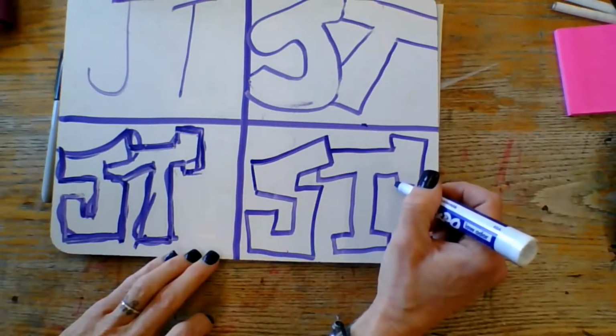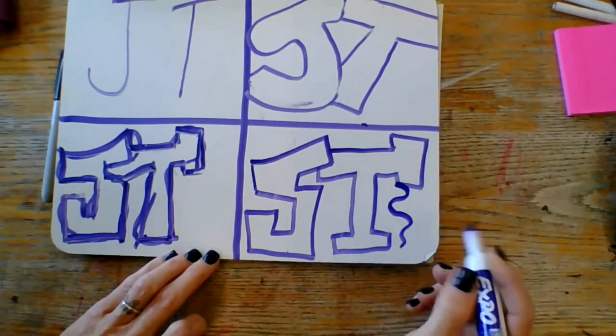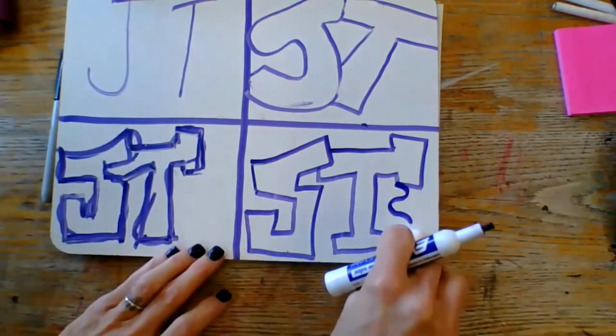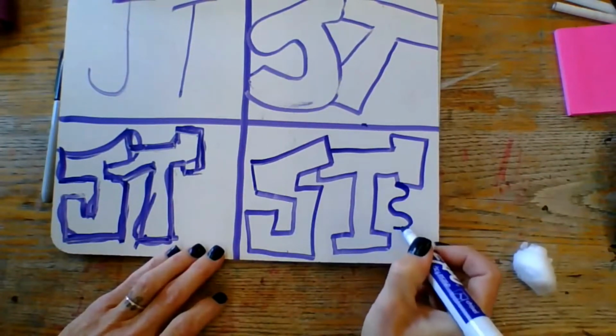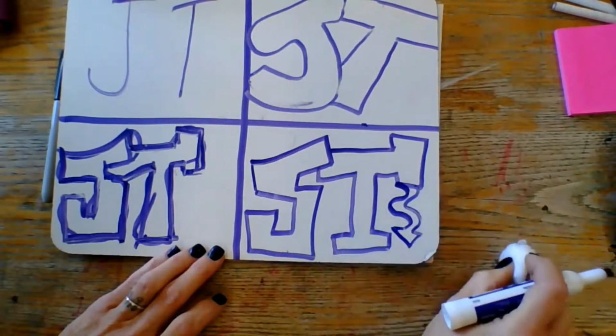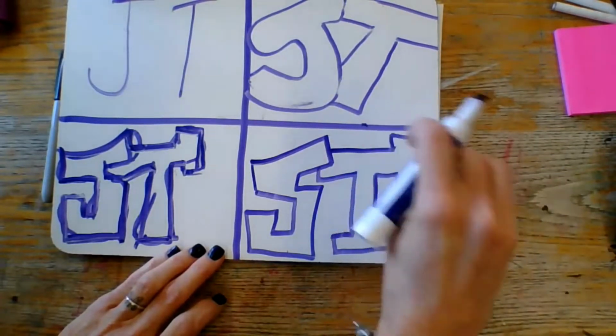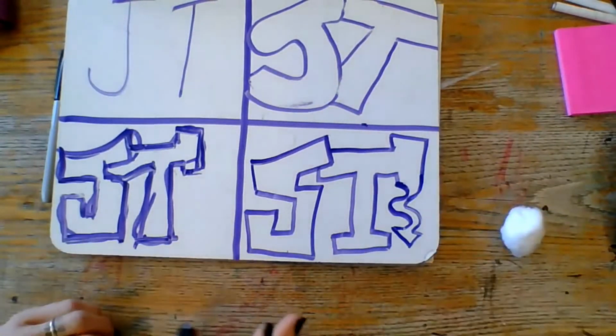So if I was going to add an arrow, I could do here. Let's just shorten that up a little bit. Or something like that.